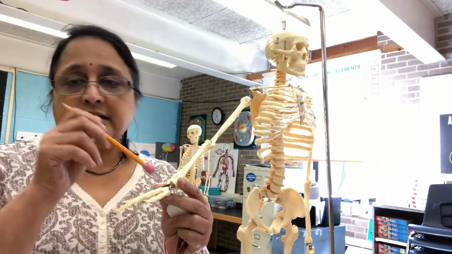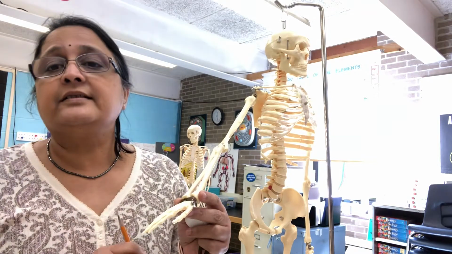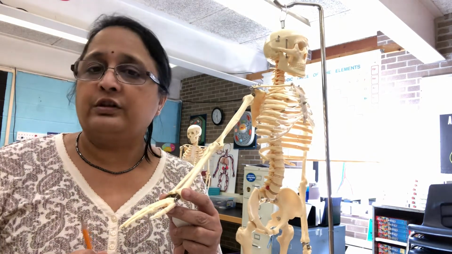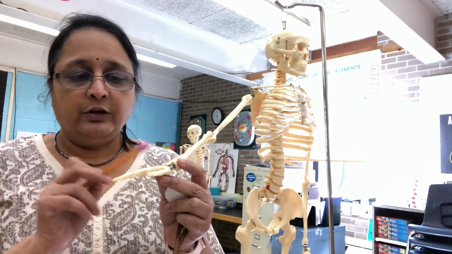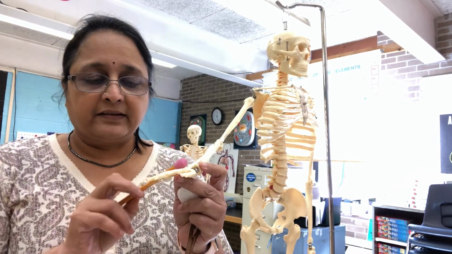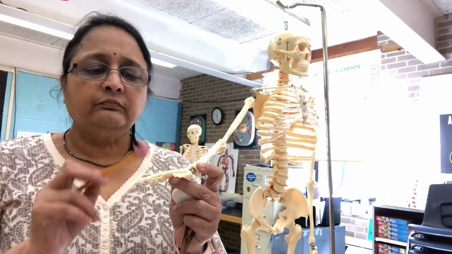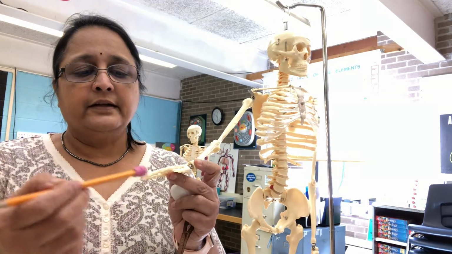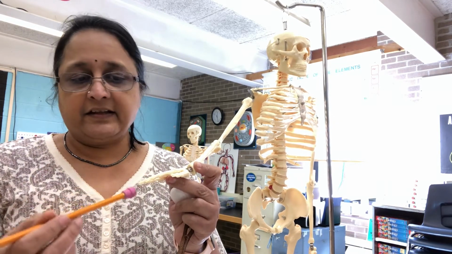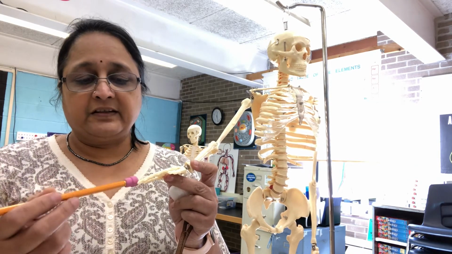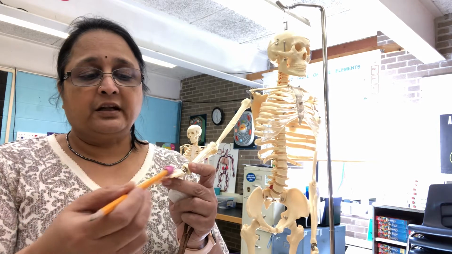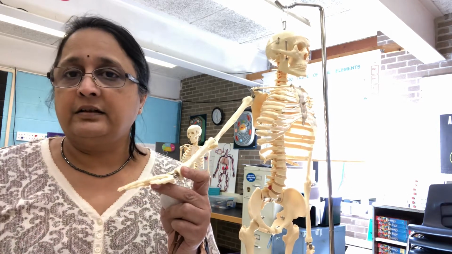Carpals are related to the hand, and tarsals are related to the foot, so don't get confused. Carpals are for the wrist, and metacarpals are for the palm. Then for the fingers, the digits or phalanges are there. All of these have 3 phalanges, that means 3 digits, except the thumb, which has only 2 digits. Remember that.